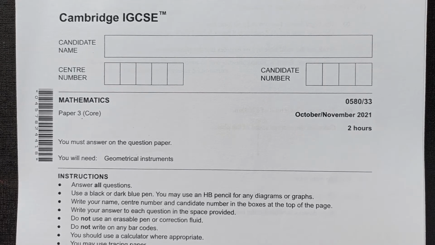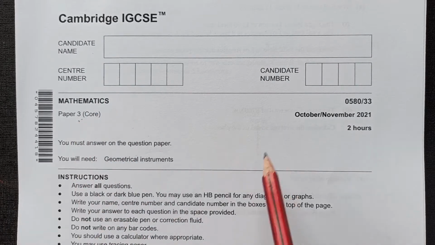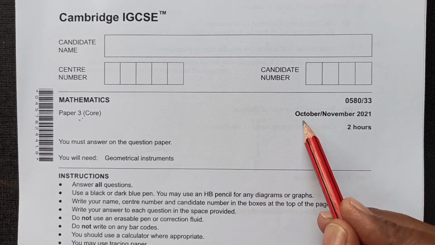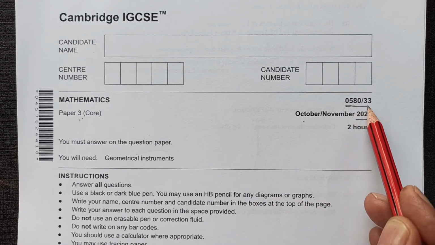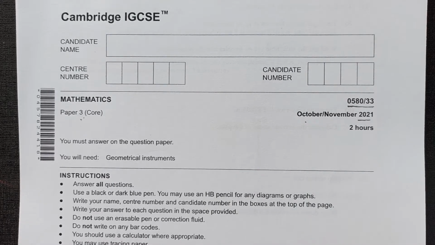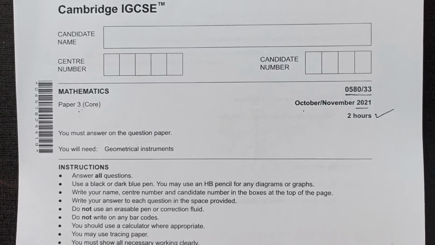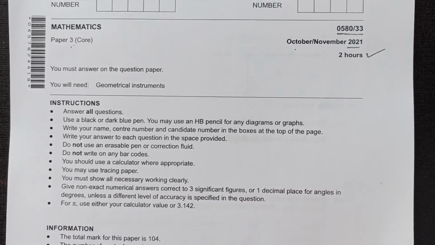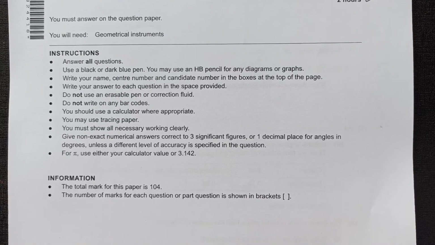Today we are going through Cambridge IGCSE Mathematics Paper 3 from October-November 2021. Code is 058033. Time to complete this paper is 2 hours. As you know, you can use a calculator in all the papers of IGCSE. So these are the instructions, just go through that.